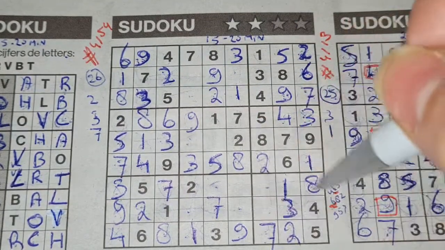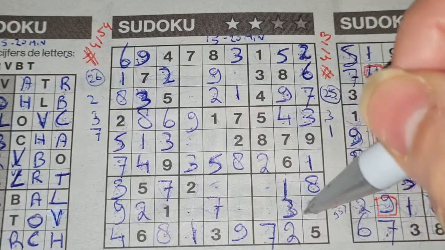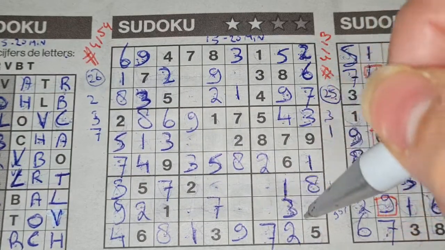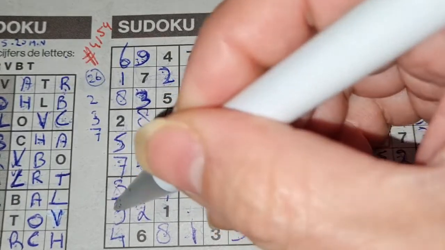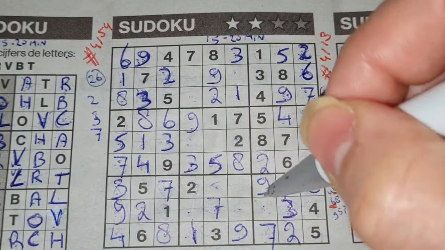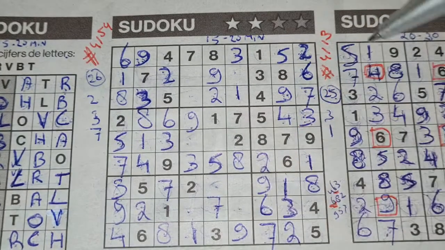Two missing numbers in this big square for numbers 1, 2, 3, 4, 5, 6 is missing, 7, 8, and a 9 is missing. 6 and a 9. We have a 9 there, no 9 there. 9 should be here, and a 6 goes there.